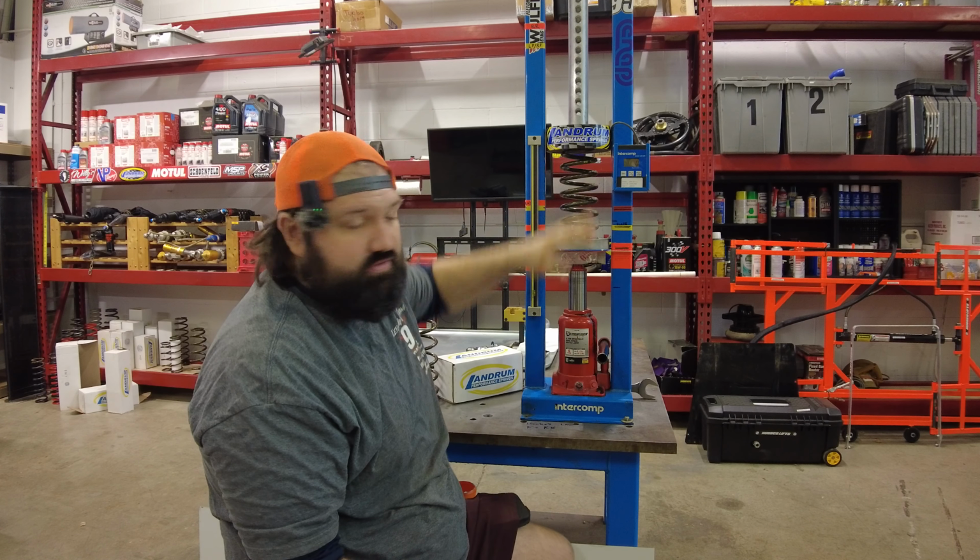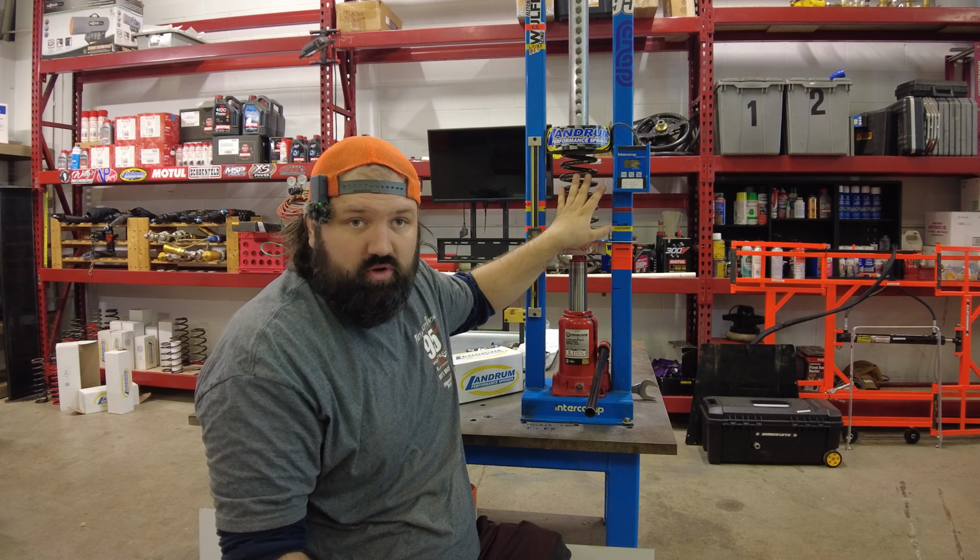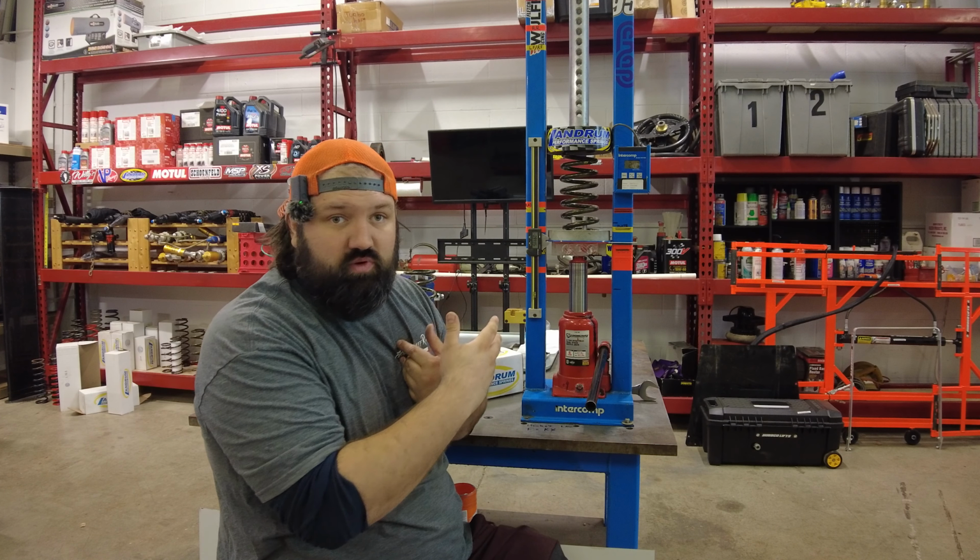So what we're doing is checking the rate here in the middle of the travel. 244. So here in the middle of the travel, we're seeing 244 pounds. The cool thing about Landrum Springs is they'll give you a rate sheet that shows your rate at each point throughout the travel, and that's really handy so you don't have to go and test your springs like this.